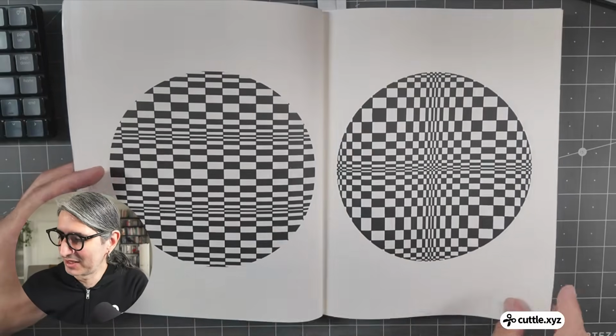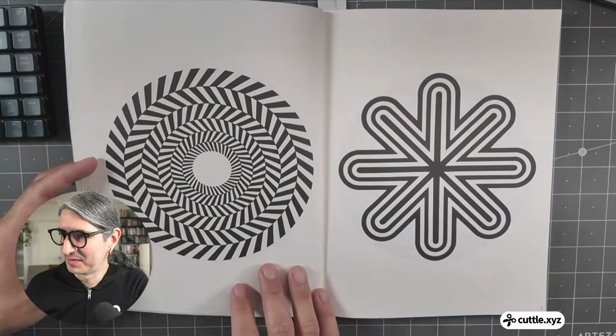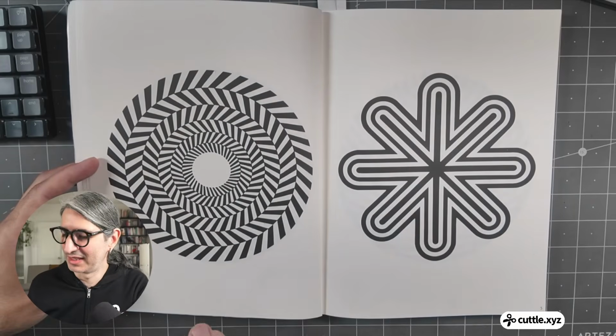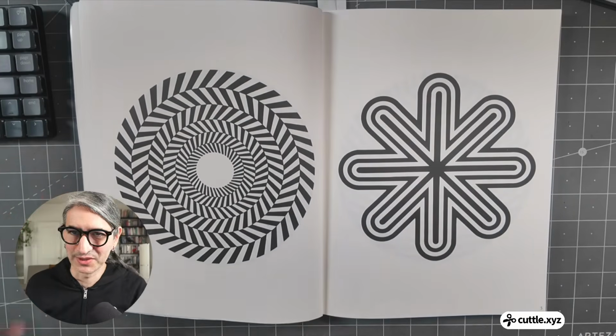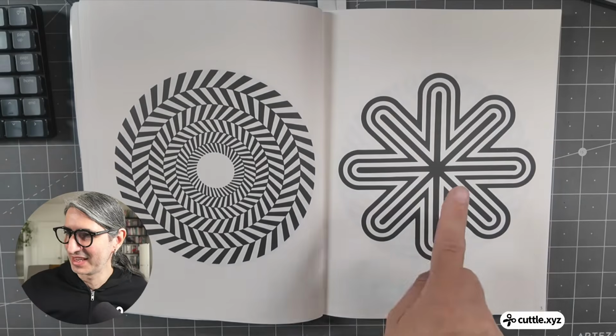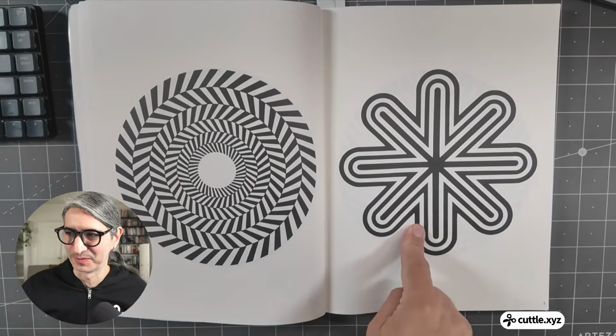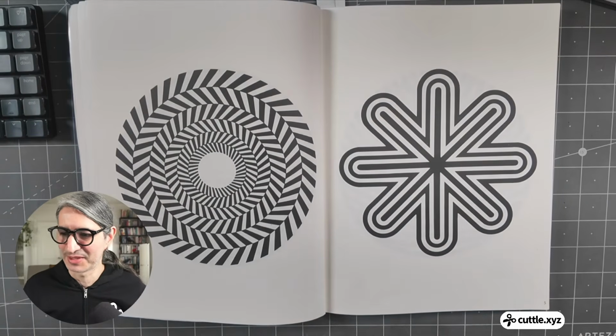I think it starts with some degree of complexity, but let's jump into it. I think this one is fairly approachable. So I'm gonna start with that one.